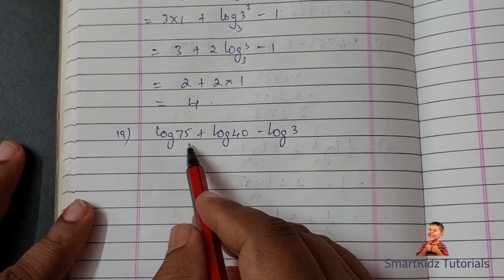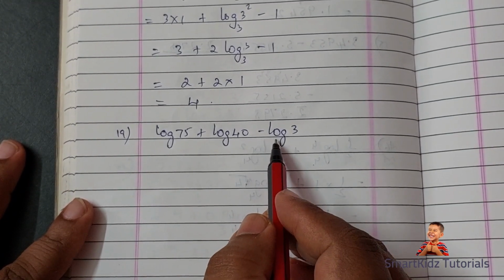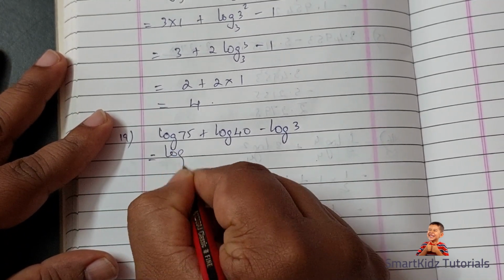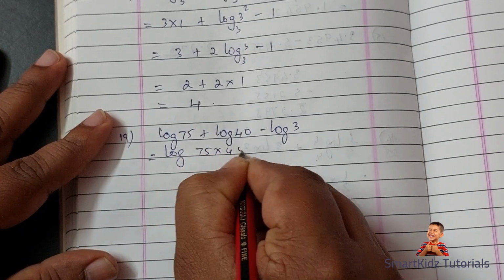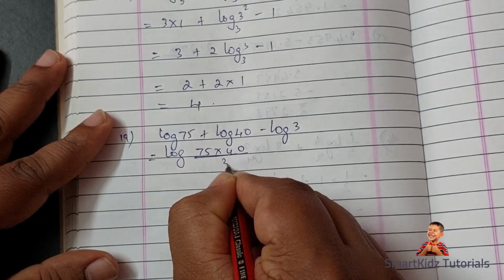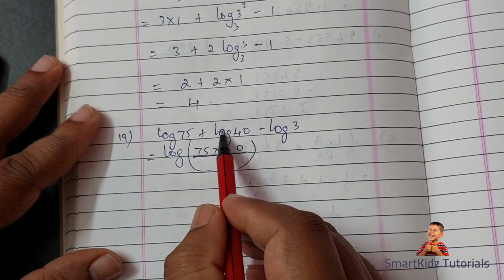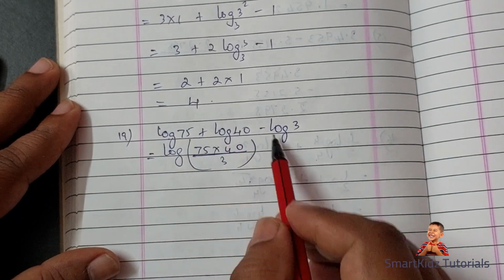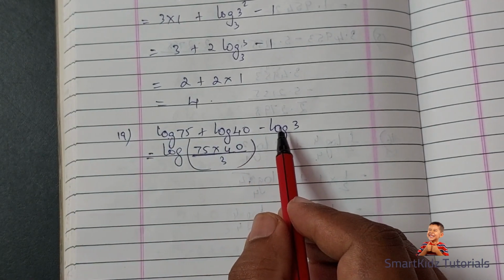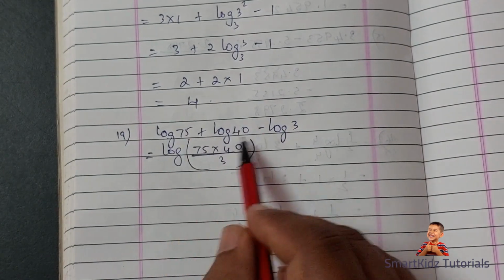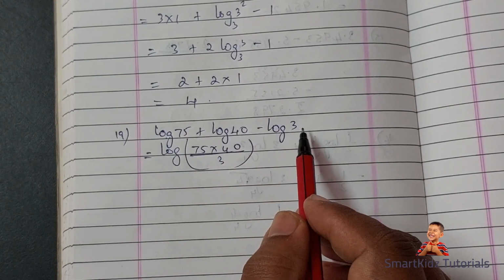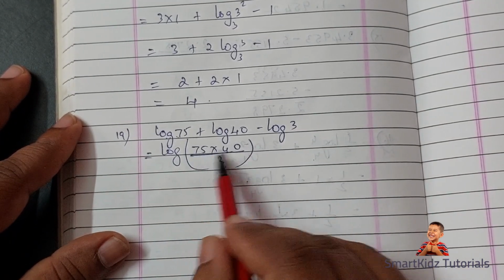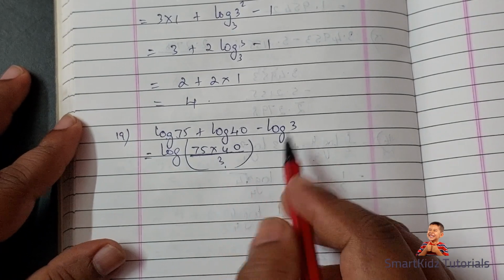Question 19. Log of 75 plus log of 40 minus log of 3. We can rewrite this as log of 75 into 40 upon 3. So the first rule: log of m into n will give you log of m plus log of n. And the last one, log of m upon n, will give you log of m minus log of n. So division goes down, multiplication stays on top, gets multiplied.